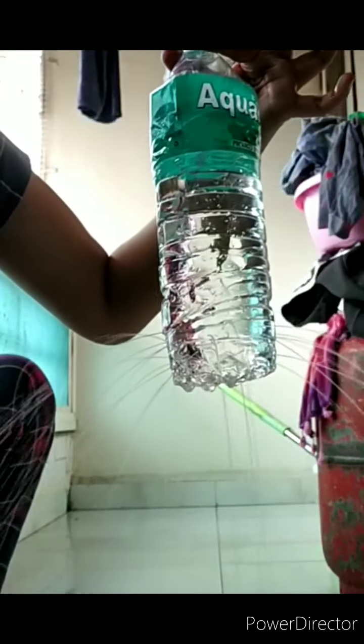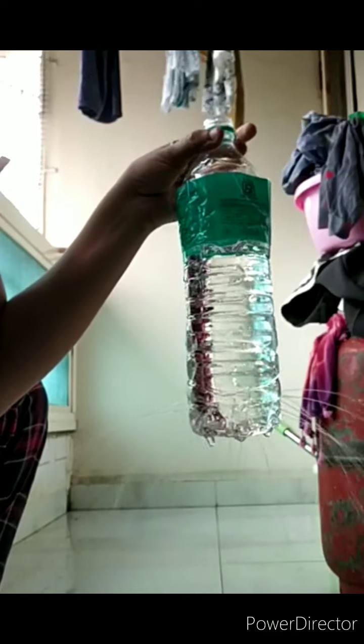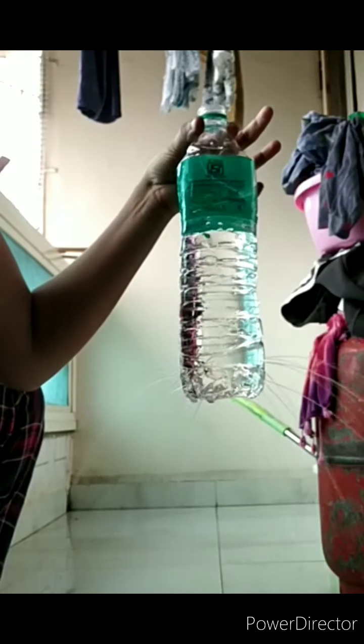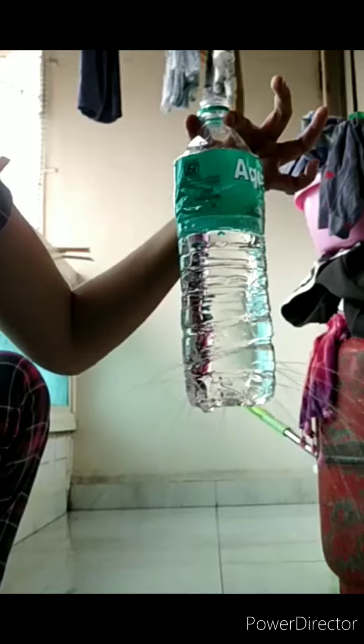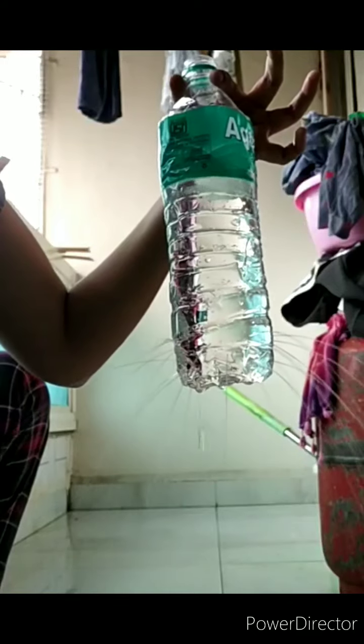As I release the pressure, the outside air rushes into the bottle, and look at this sprinkling of water. I hope you can see this sprinkling, a sprinkler fountain.